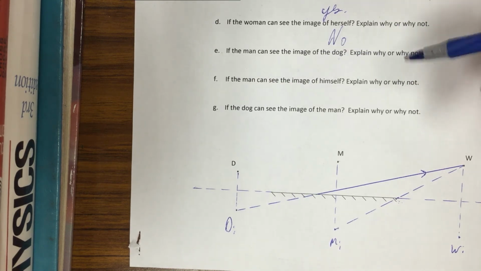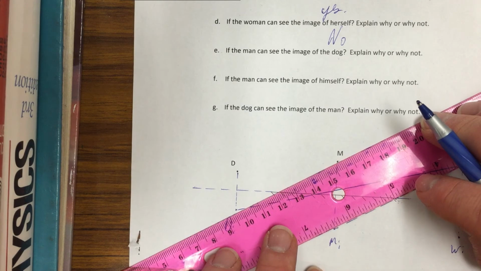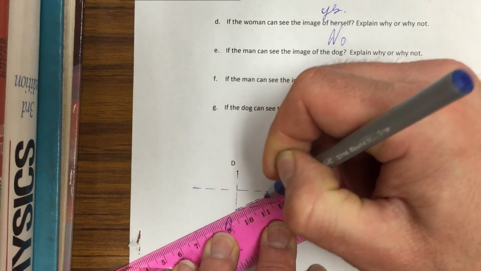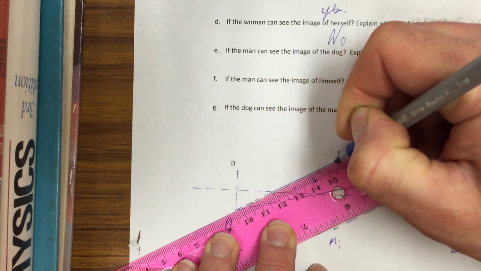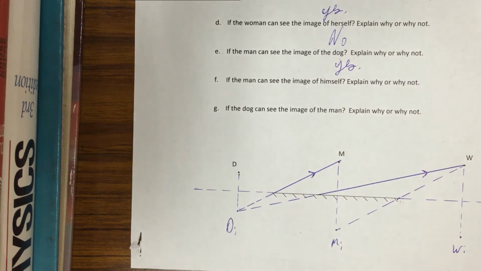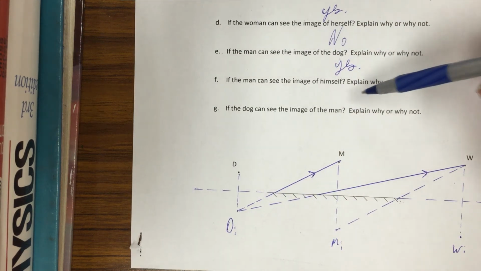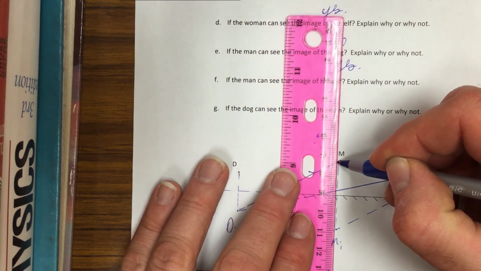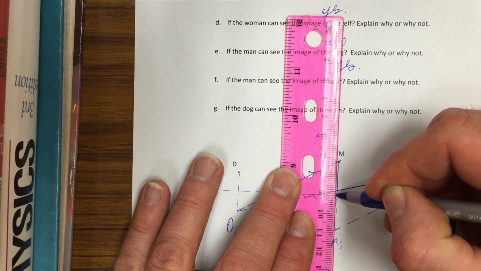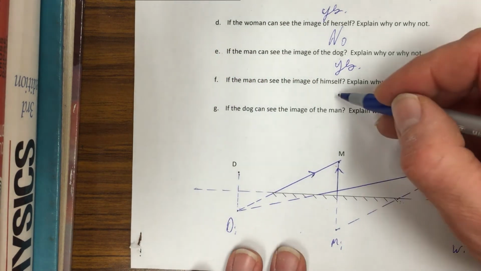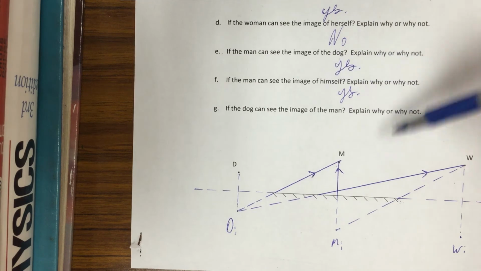Next question. Can the man see the image of the dog? Again, we have to go from the man's location because it's the man trying to see the dog. We do a dashed line behind, and oh my goodness, look at that. I cross the surface of the mirror, which means the man can see the dog. Can the man see the image of himself? Sure can. If you connect the man with his image, you see that there is a straight line path there, and that means light rays will go to his eye from that location. So that is also a yes. Can the dog see the image of the man?